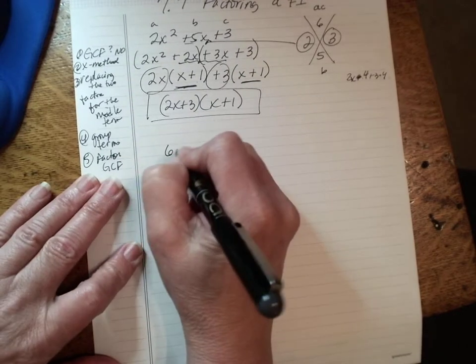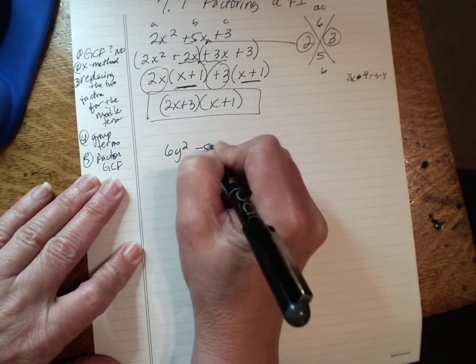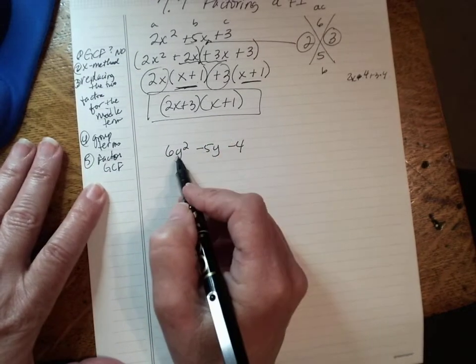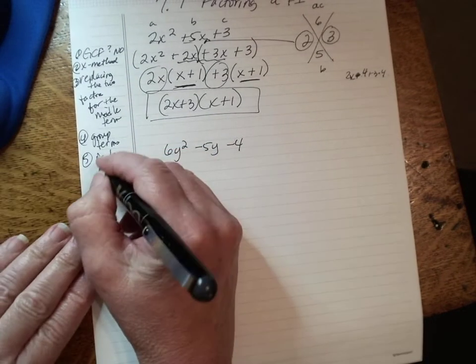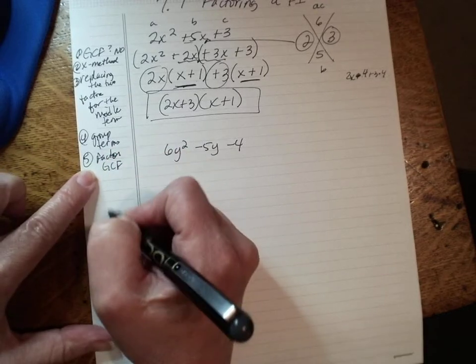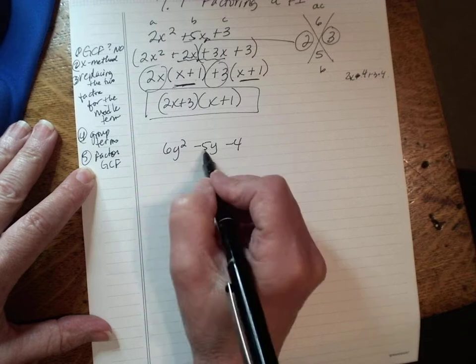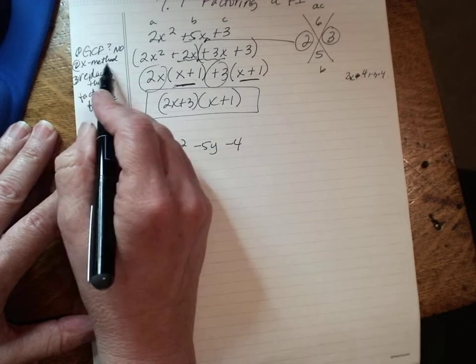Let's try 6y squared minus 5y minus 4. Okay, is there a GCF? Oh, I should have finished this. Anyway, I'll finish this list when we go here. There's no GCF. 6, 5, that has to go in all three. Then I'm going to do the x method.